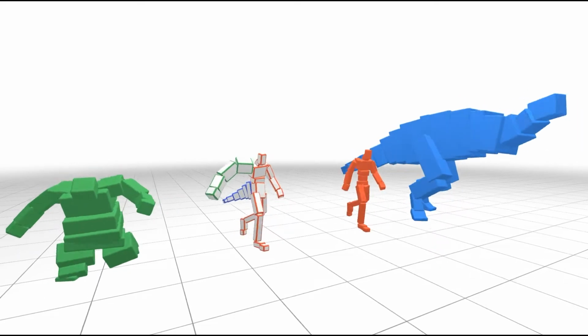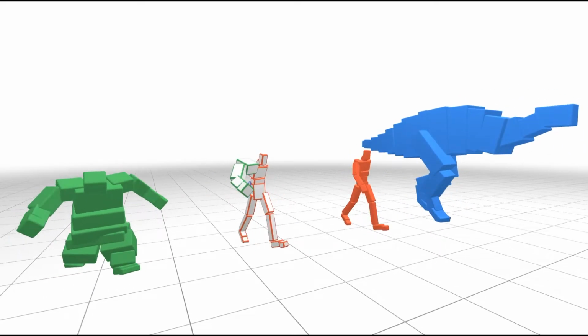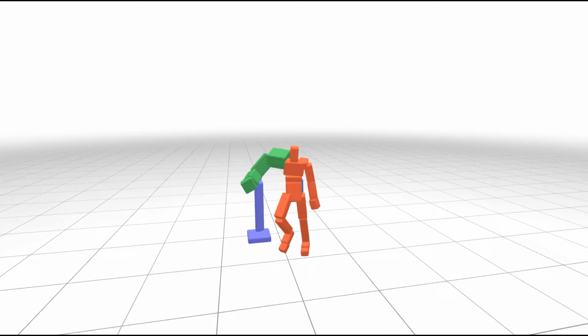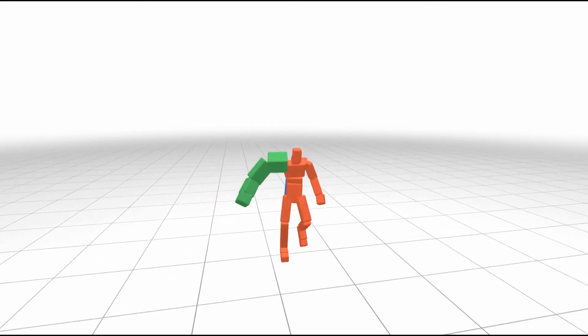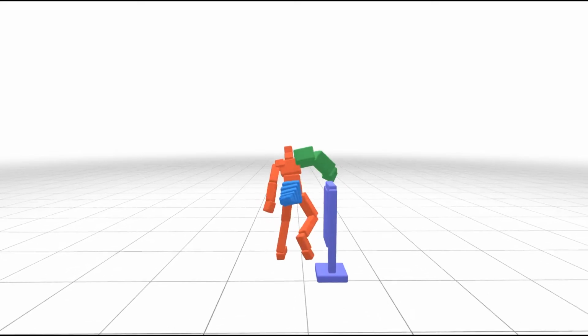We created a humanoid chimera with a T-Rex tail who can attack with his tail. Part-assembled motions are spatially and temporally aligned to satisfy the goal to hit the target strongly.